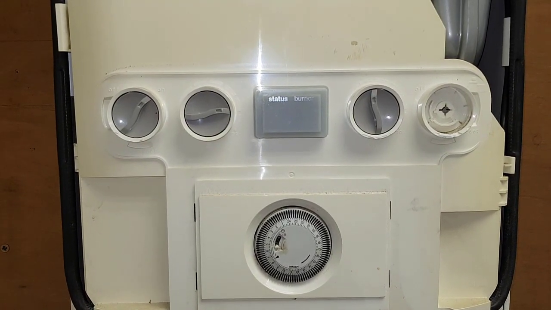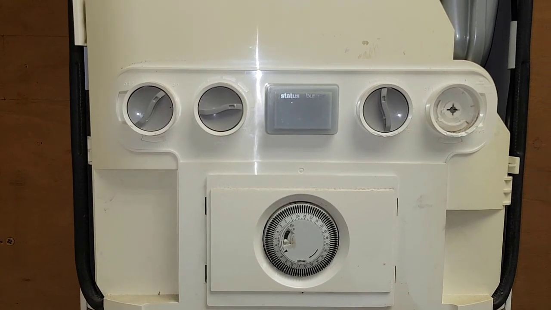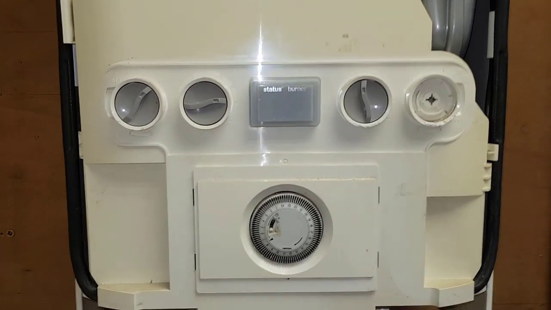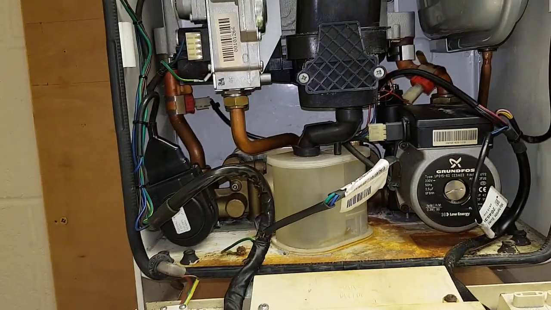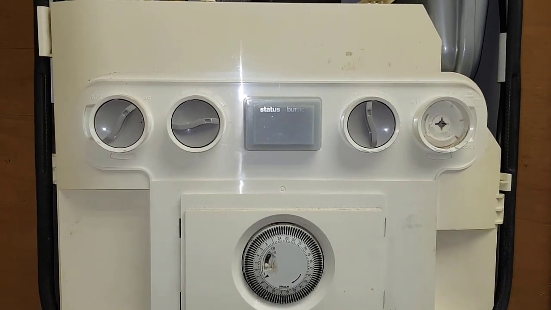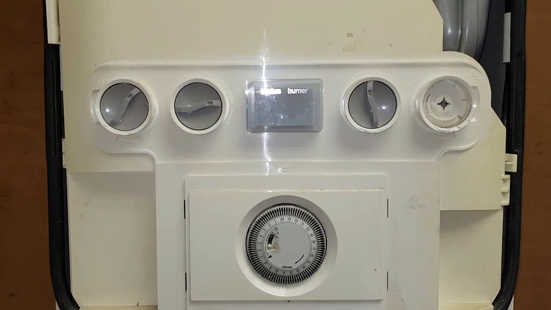So another cause of no central heating, what could that be? What's on the quadrant? Diverter valve. Okay, so we'll have a look inside here and I'll explain how that would work. Let's put this back up again. It'd be similar to what I said about the isolation valves being closed.